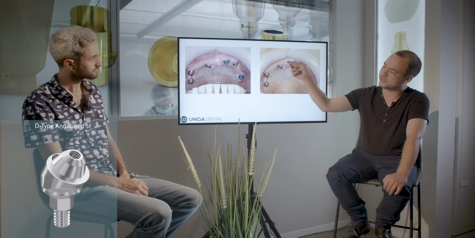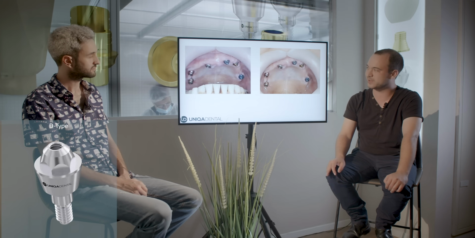Here you can see, after adding some implants, how it looks. You have about 6 implants. You can see those 3 are angulated, and those 3 are healing caps on straight multi-units. This is what we used here. So all in all 6 implants, 3 angulated, 3 parallel on straight multi-units.